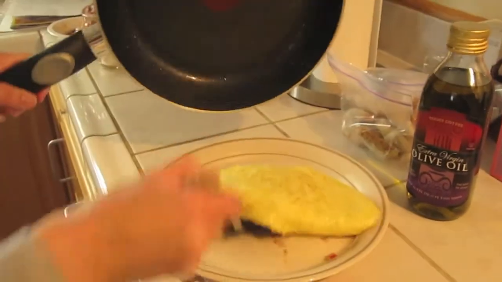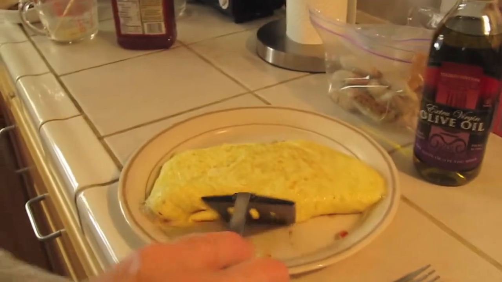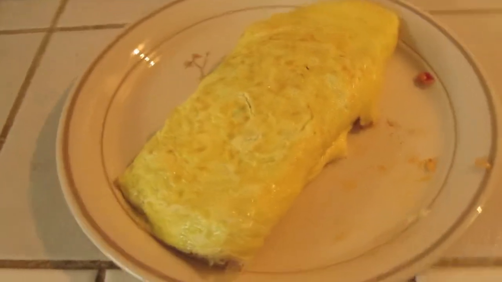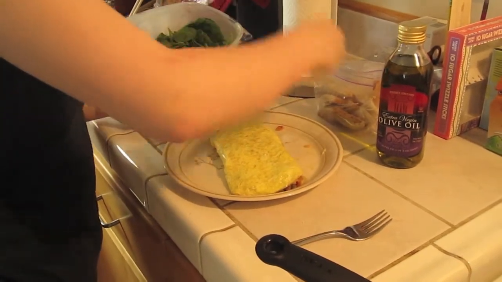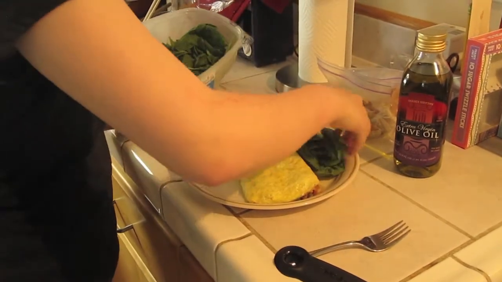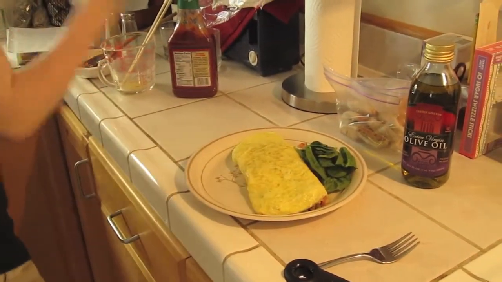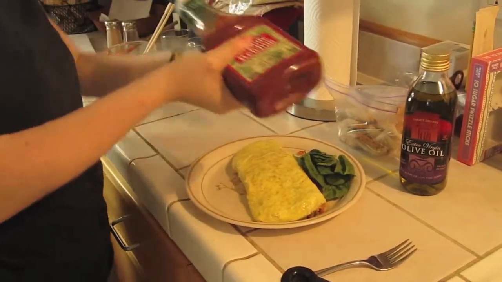And now we flip it over onto a plate. And then we put the baby salad greens. And the ketchup.